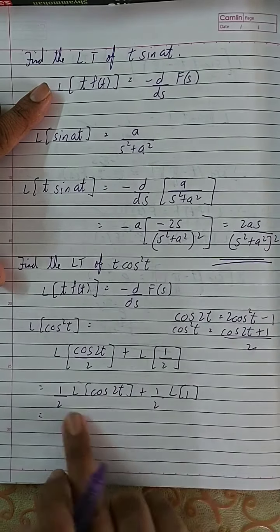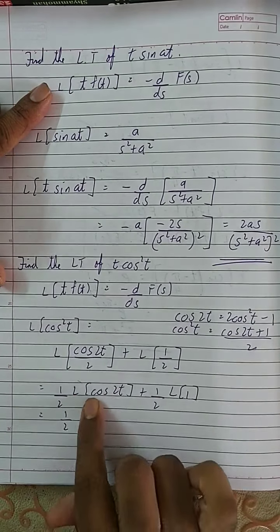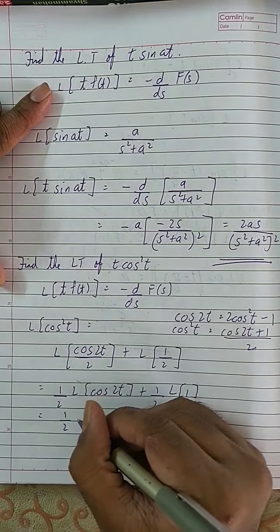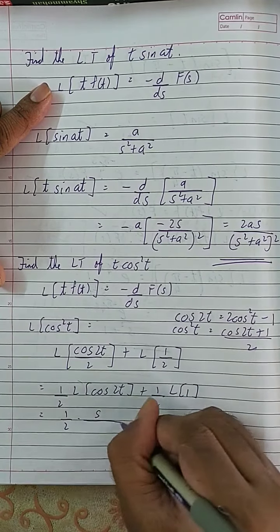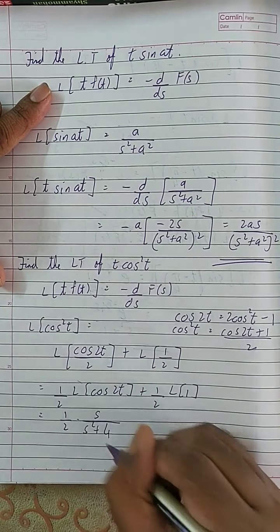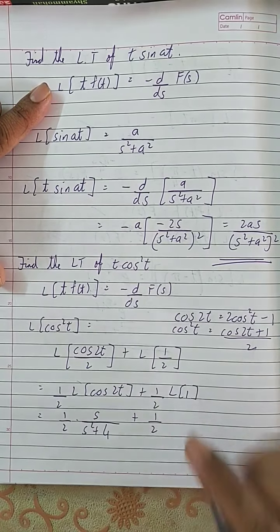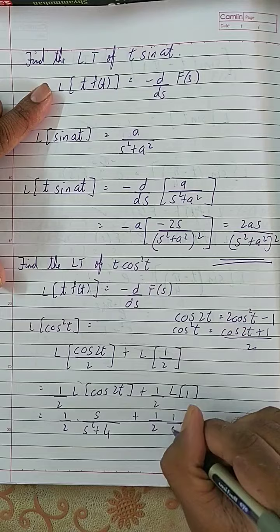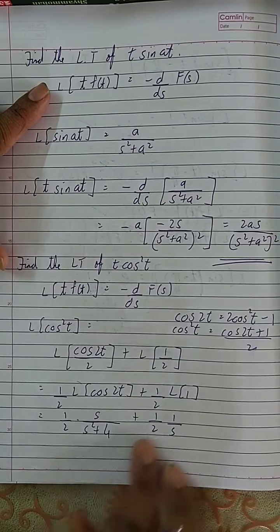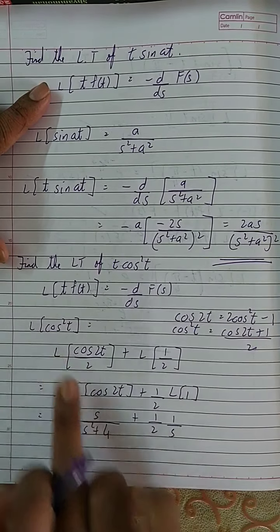What is the Laplace transform of cos 2t? It is nothing but s by s square plus 4. Plus 1 by 2 into the Laplace transform of 1, which is 1 by s. So now I found the Laplace transform of cos square t.